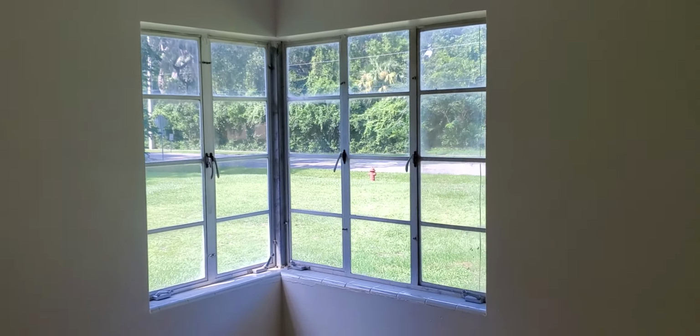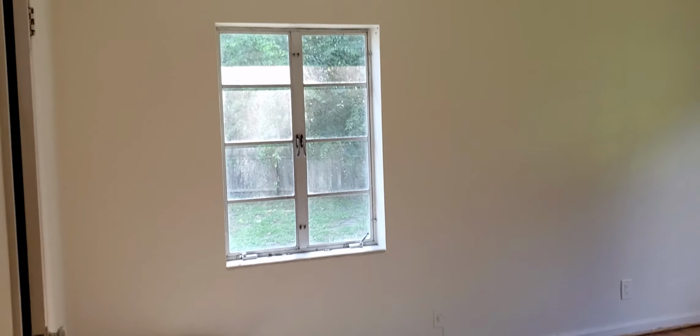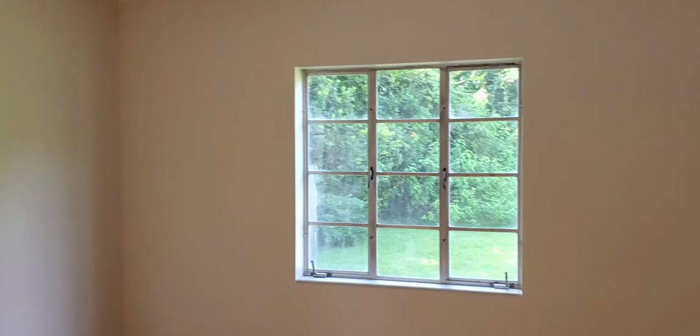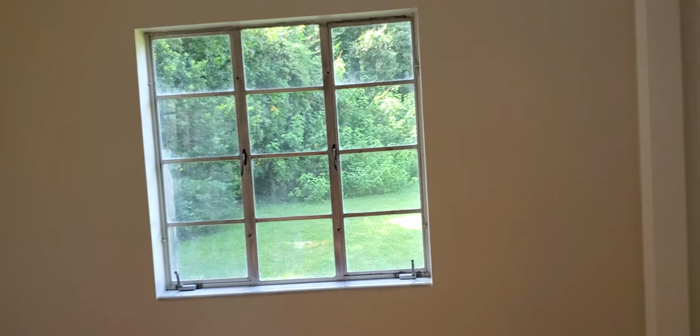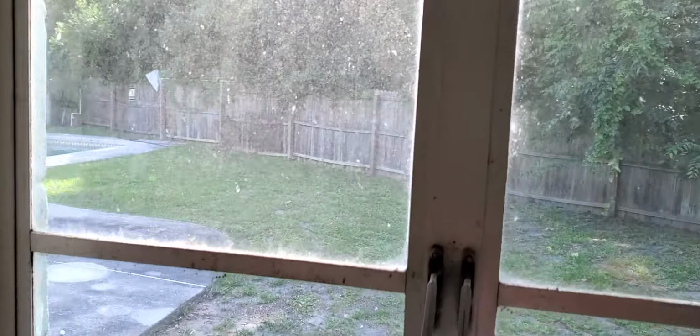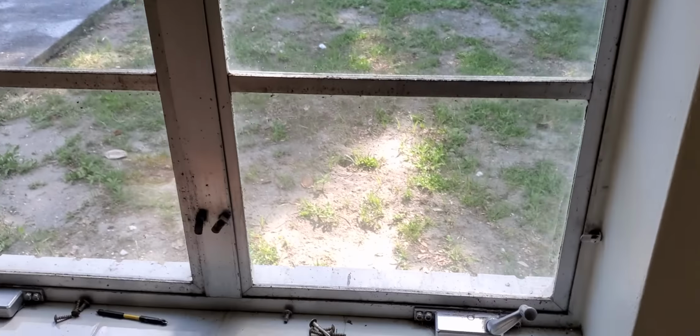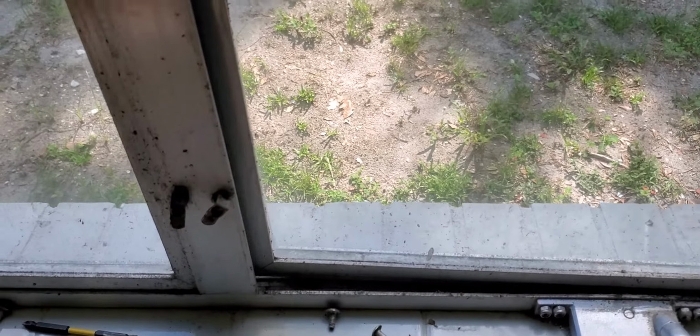Let me back up a little. These are the windows we'll be swapping out. These are the old 1950s casement windows. If anybody ever lived in a concrete block house, you pretty much know what these are. These are the locks here. Got the little handles here, then you got the crank handles. These open up.